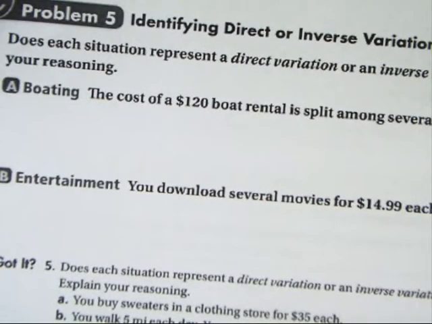Problem 5, yay, we have a word problem. I know you're excited. Identifying direct or inverse variation. Does each situation represent direct variation or inverse variation? Explain your reasoning. All right, so we have boating now.